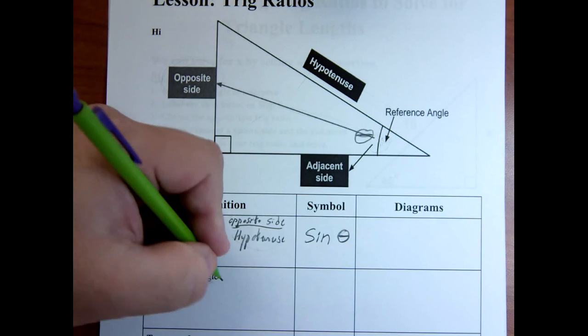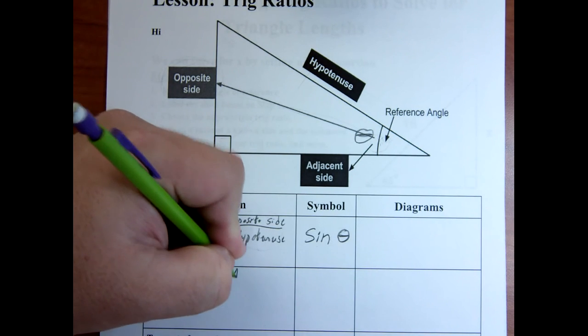The cosine is going to be the adjacent side over the hypotenuse.